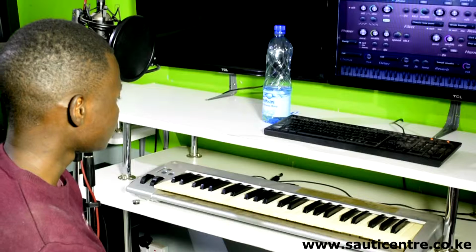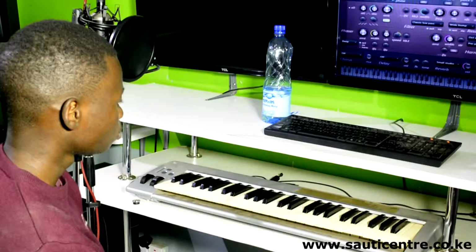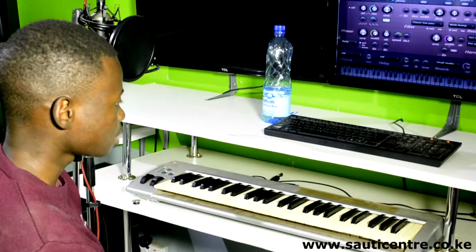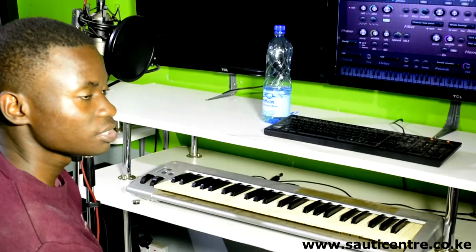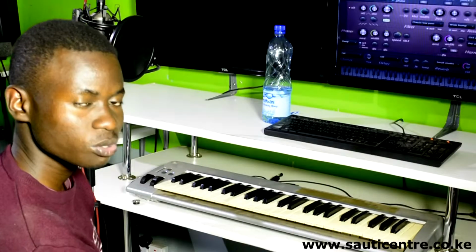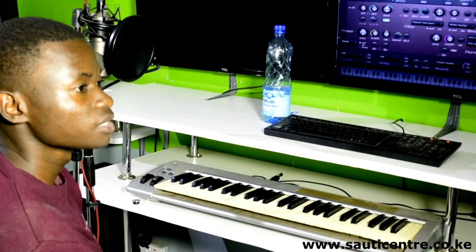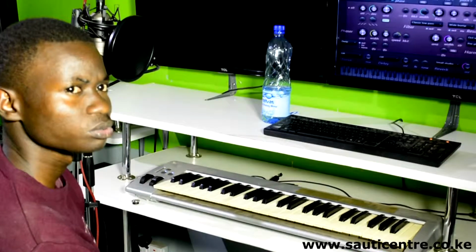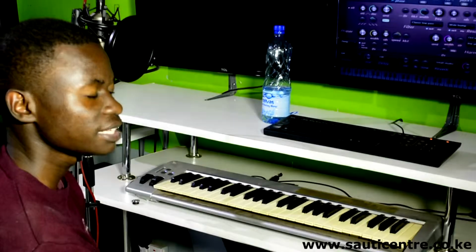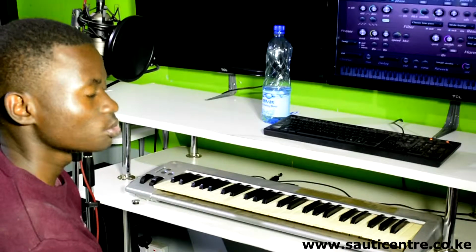The formation of the major scale, I'm going to illustrate using semitones and tones. Semitones and tones refer to distances, the intervals between notes on the keyboard.